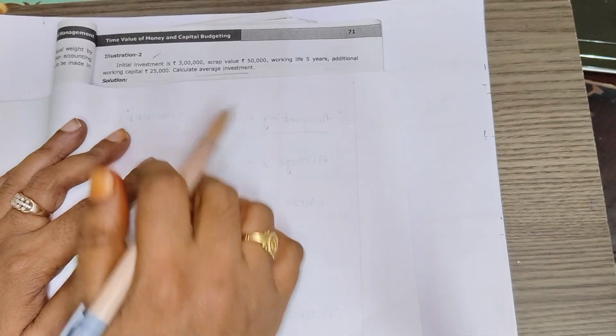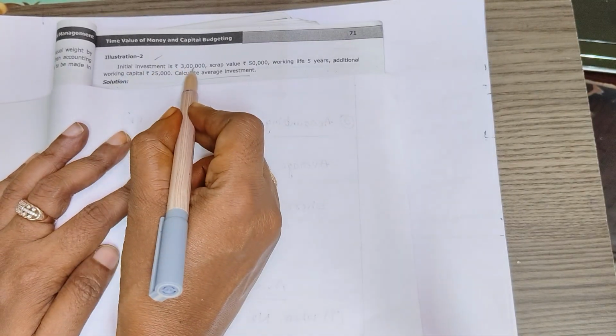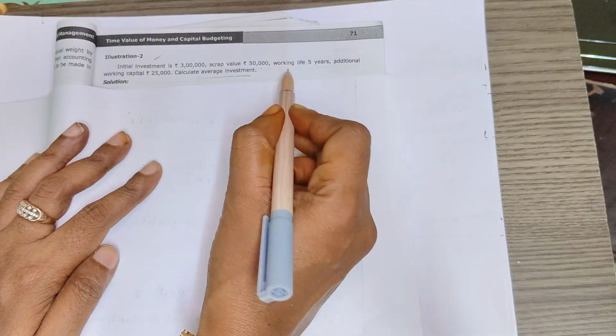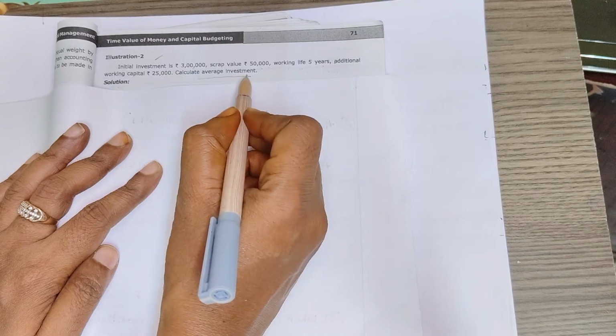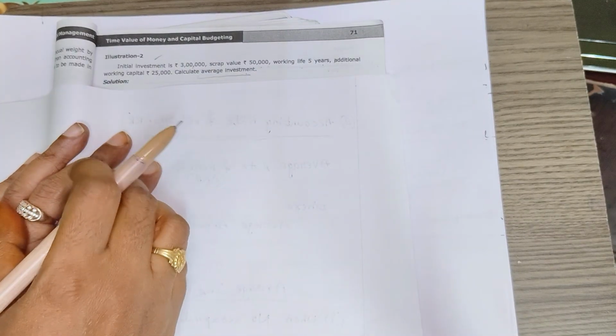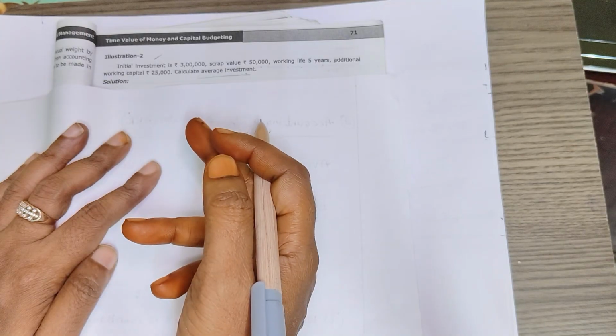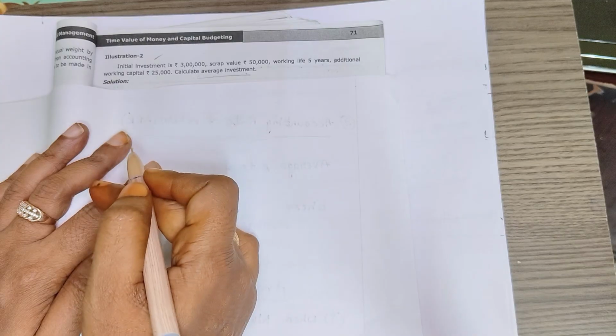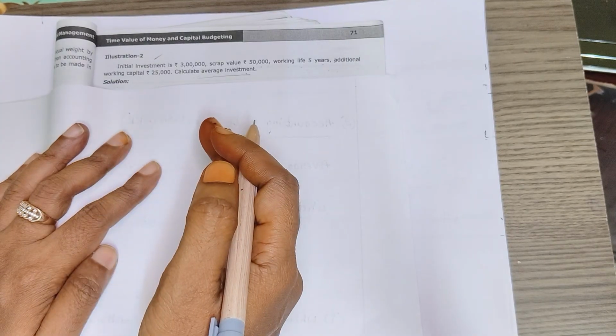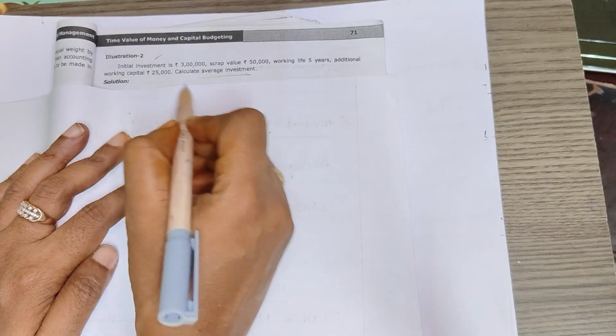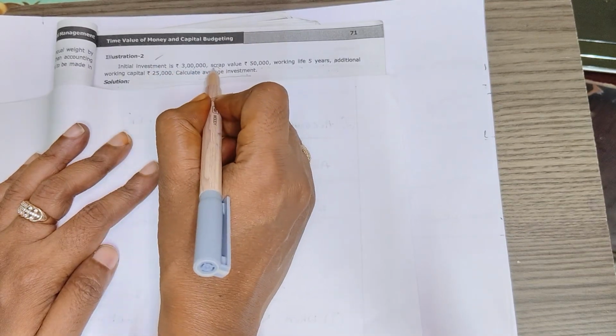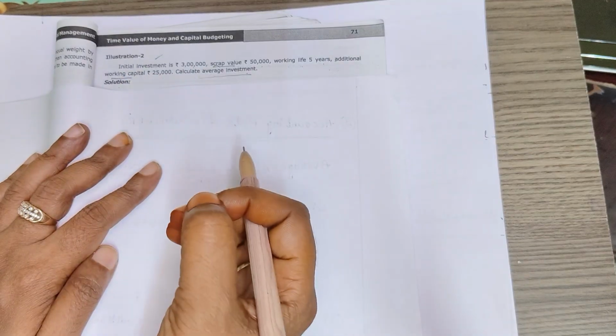Okay, let's see one example here. Initial investment 3 lakhs, scrap value 50,000, working life 5 years, additional working capital 25,000. Calculate average investment. I have already given the formulas. We have 3 situations for the calculation of average investment. When scrap value and additional capital are not given, one formula is there. If you have scrap value as well as working capital, one formula is there. Only scrap value is there, one formula is there. Which is applicable here? In this question, we have scrap value and working capital, so the third situation is suitable.